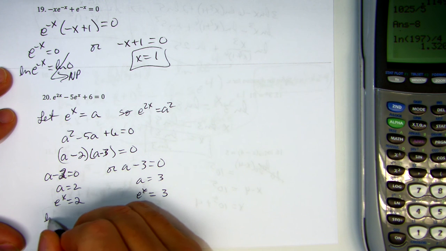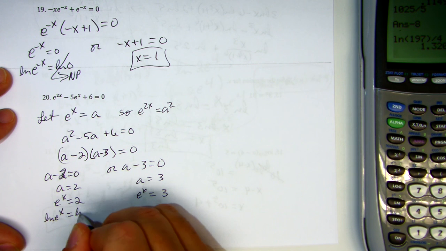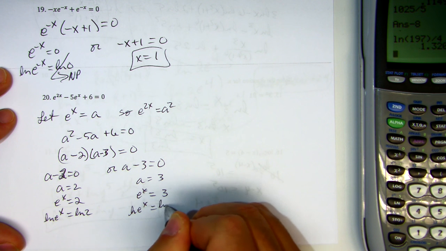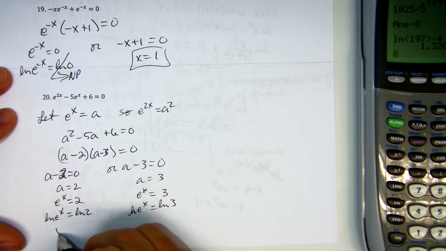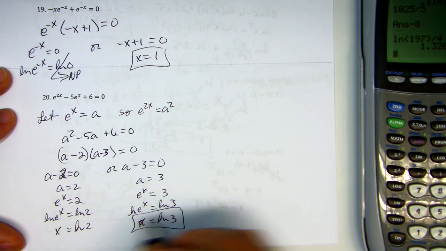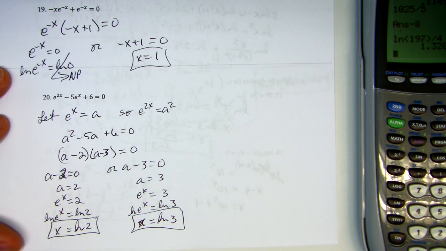And so then I take the natural log of both sides. And then bring the x down, and ln of e is just 1. And those are my solutions. Okay. All right, I'm going to stop the recording.